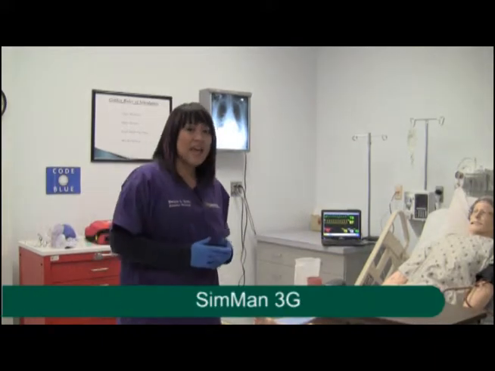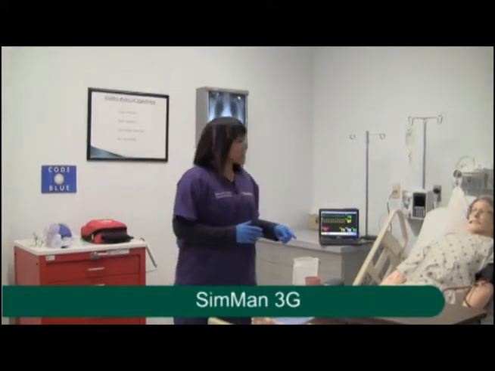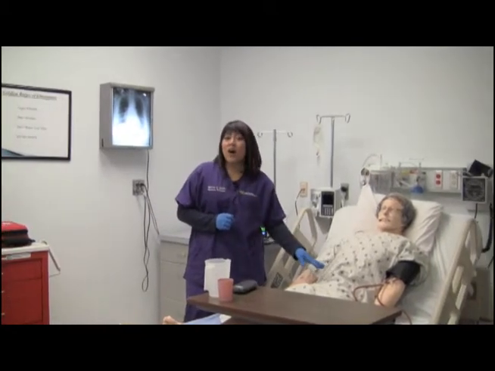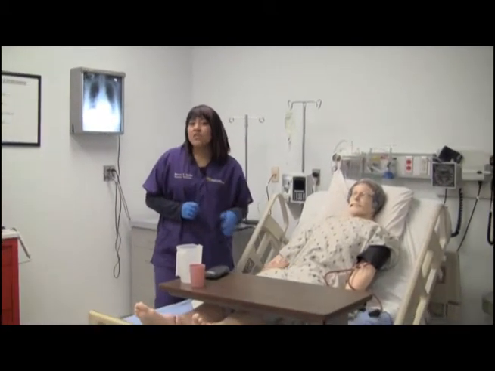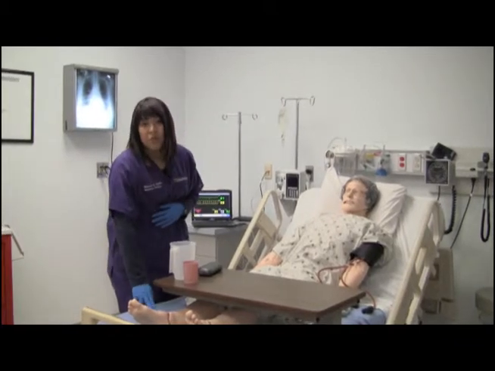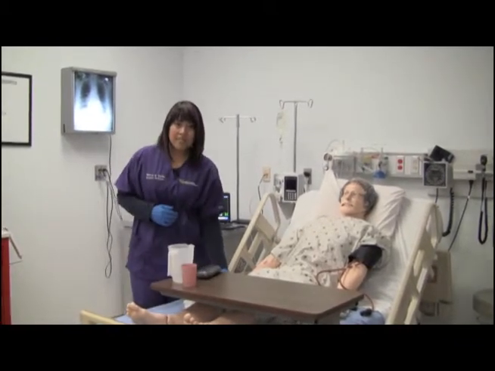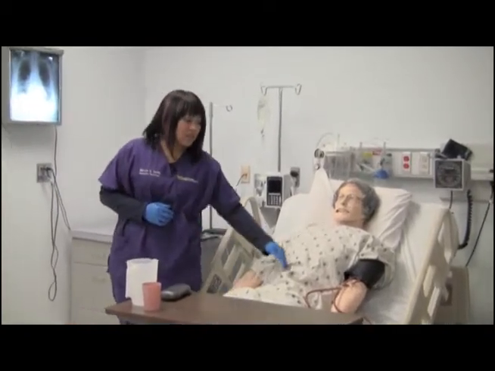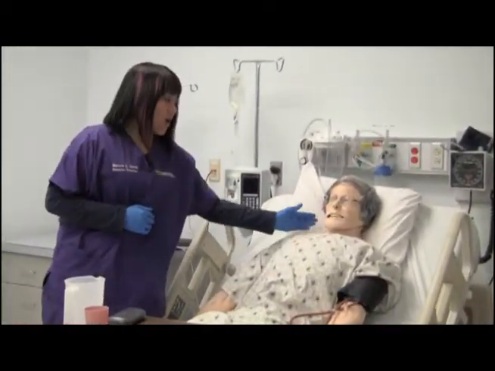In this next patient room, we have Laerdal's SimMan 3G. Similarly to SimBaby, you can auscultate heart and lung sounds. You can also auscultate bowel sounds. You can check his various pulses. We have pedal pulses, popliteal, femoral, radial, brachial, and carotid.